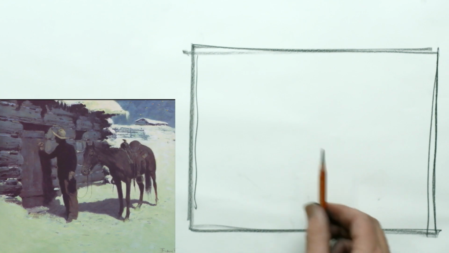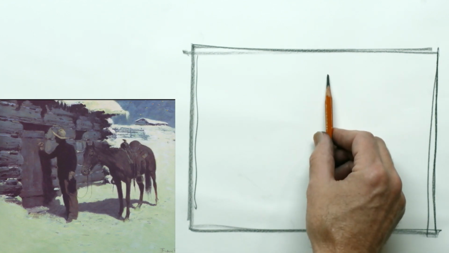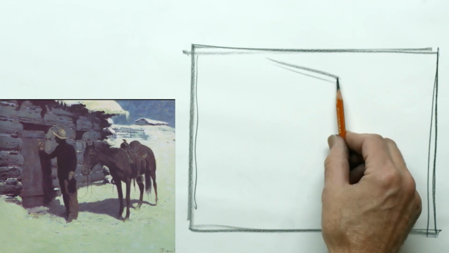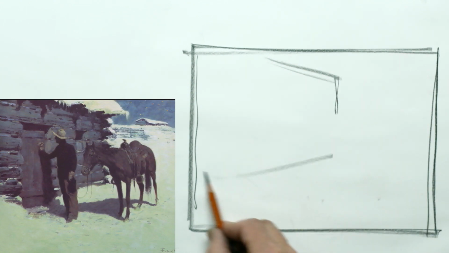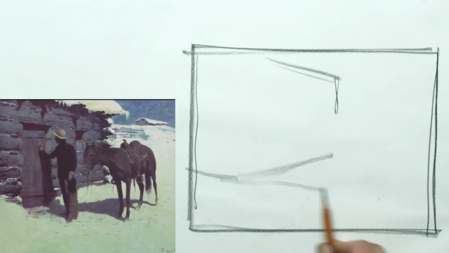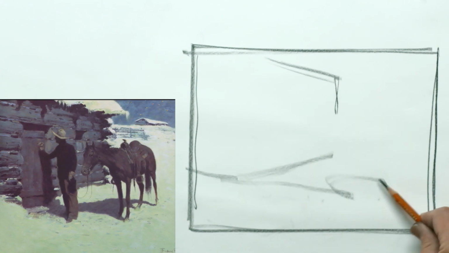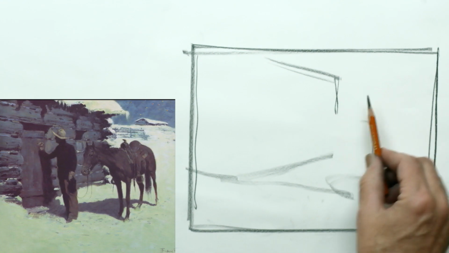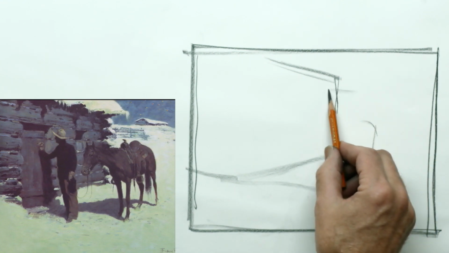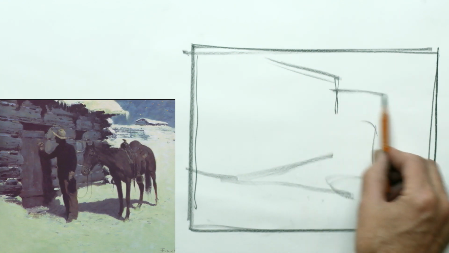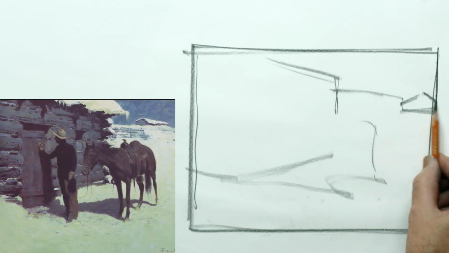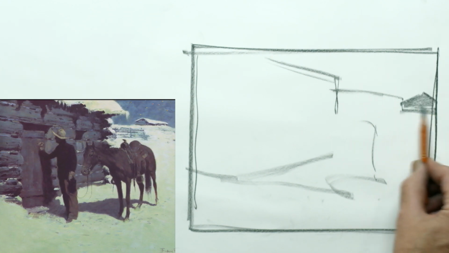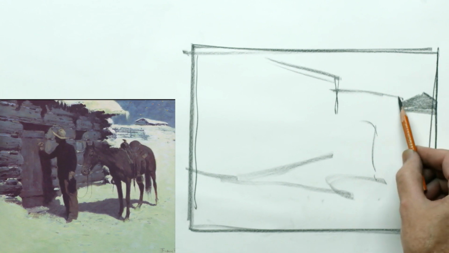But the one thing that I'm noticing in here is I have a couple things going on. I'm just going to start drawing some large directional things because these are the things that I think are moving my eye around the image. And this comes out here like this, and then the building down here. Okay.